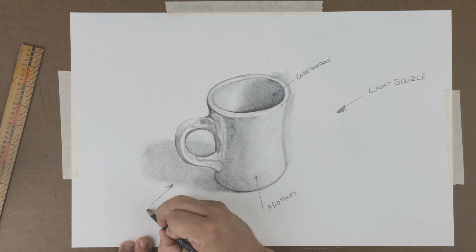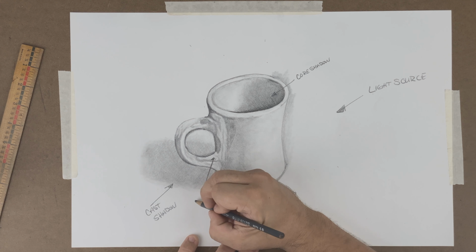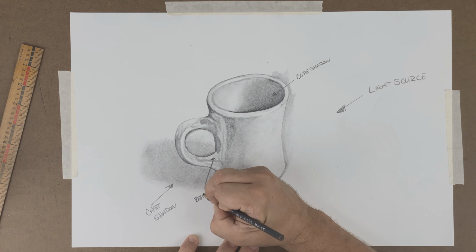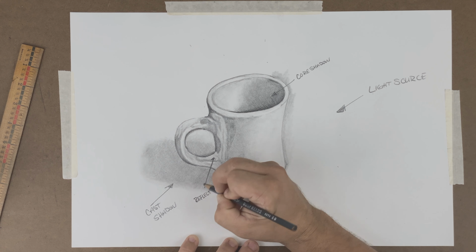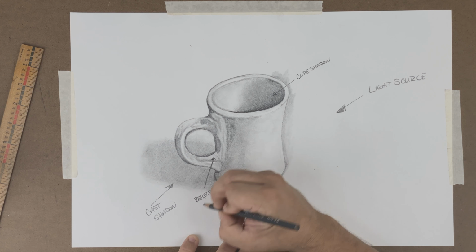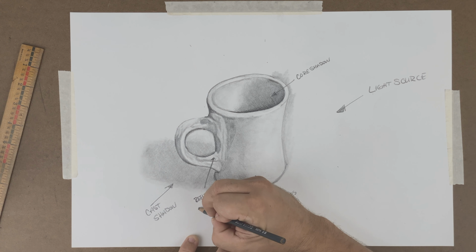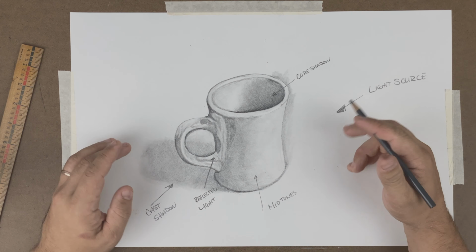Okay, next will be the reflected light, right? And this is light that has bounced up off the table or bounced off of other things. And obviously the shinier your object is, the more reflected light you're going to have and the more areas of highlight. So things like glass or ceramic, right?